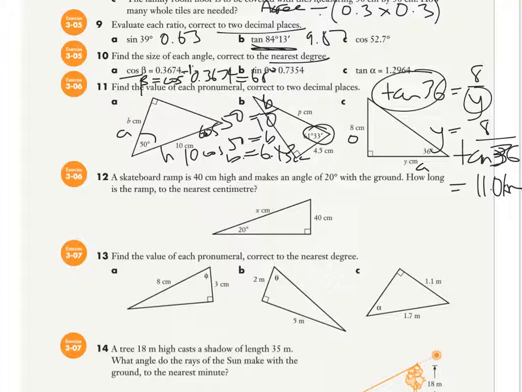Alright, 12, we will be using sin, because we've got opposite and hypotenuse, and it will be very similar to the C, where the x is on the bottom, so you need to switch. Okay. Alright, 13A, so we have adjacent and hypotenuse, so cos equals 3 over 8.